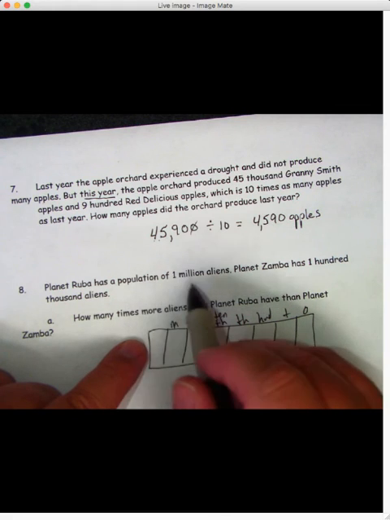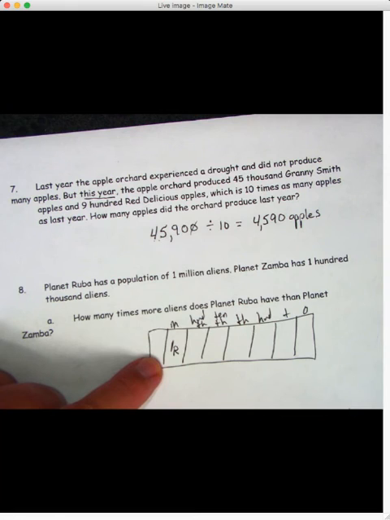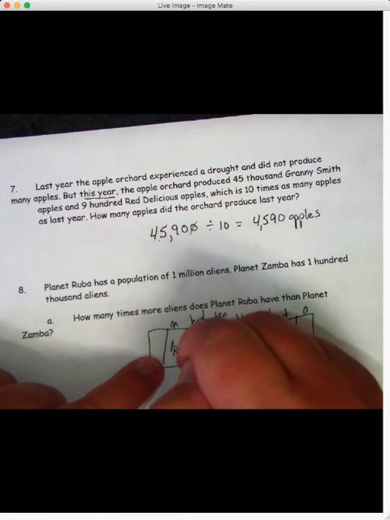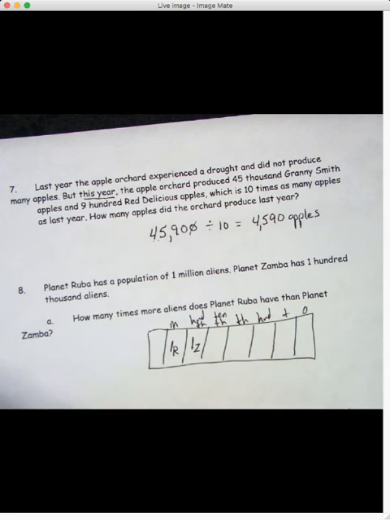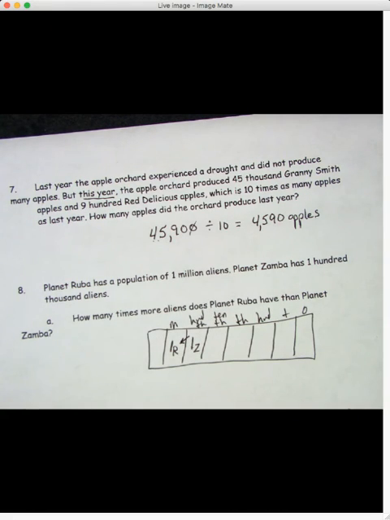Ruba has a population of 1 million, and that's R for Ruba. Zamba has 100,000 right here. That's Zamba. How many times more aliens does Ruba have than Zamba? Well, here's Ruba, here's Zamba. So we move one place value to the left. What have we learned today?